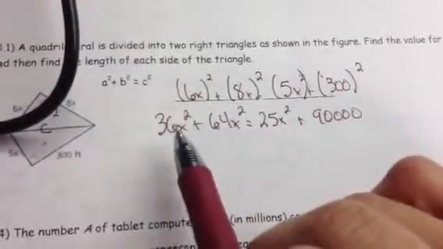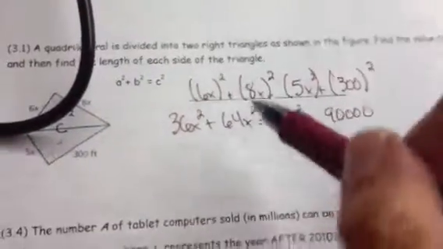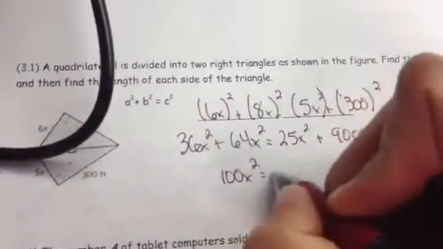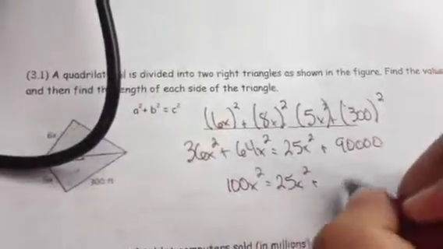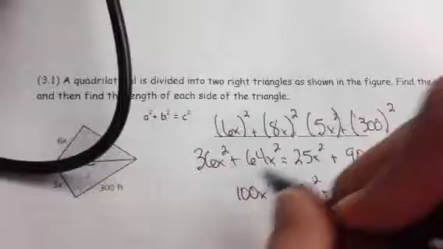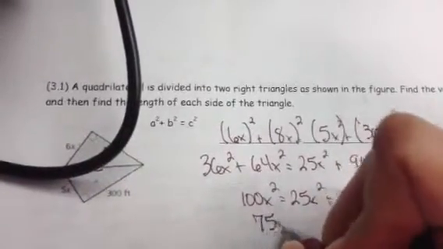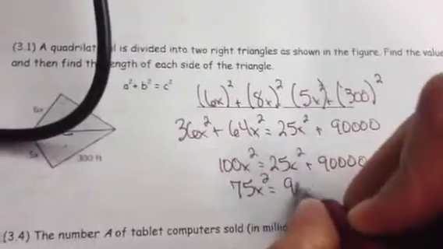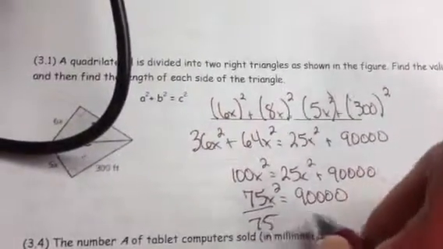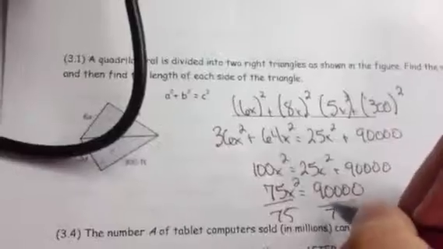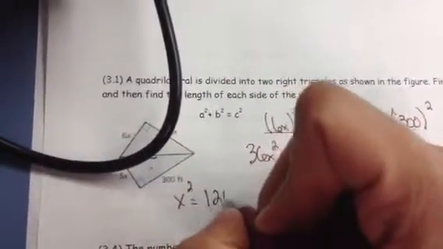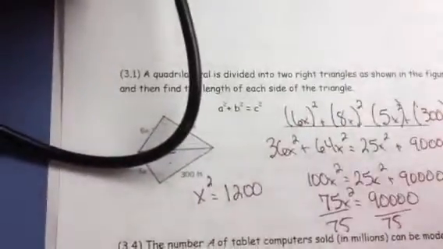I will have to solve, but I do have the same type of x. They just have different coefficients in front of them. So the left side becomes 100x squared. And now I'm going to start getting the x by itself, move the 25x squared over. I'm going to subtract it. And now to get x by itself, I'm going to divide by the 75. So I do that on my calculator, and I will get that x squared is 1,200, sorry. And now I'm going to take the square root.